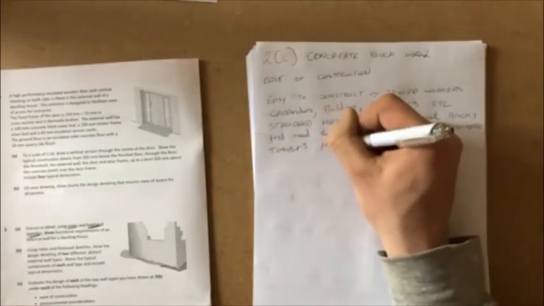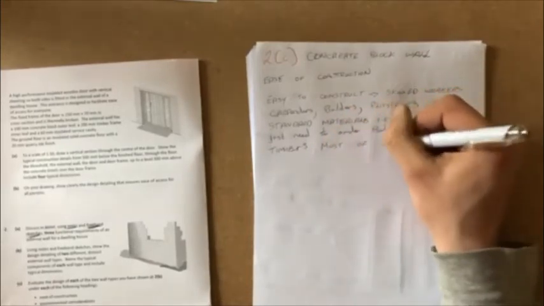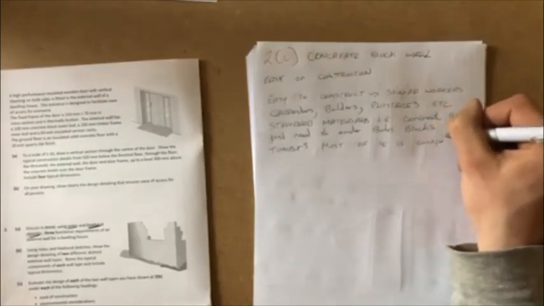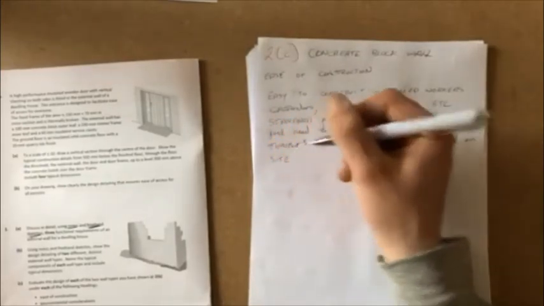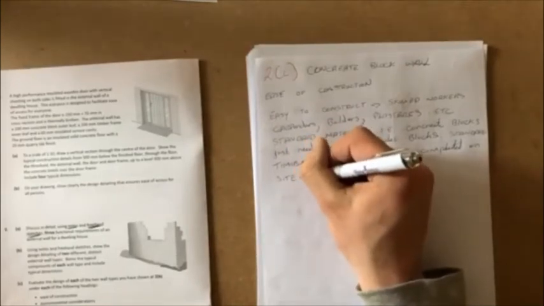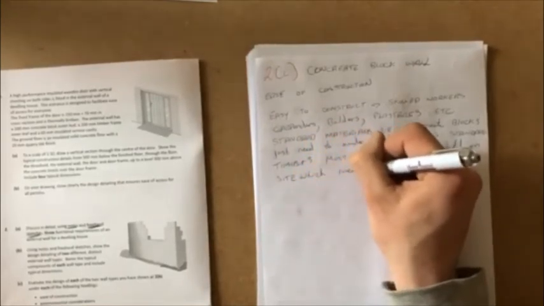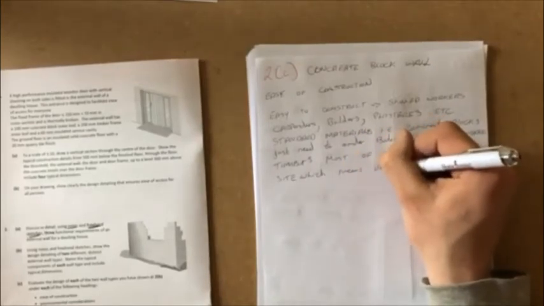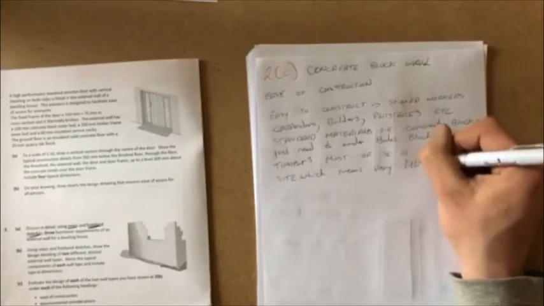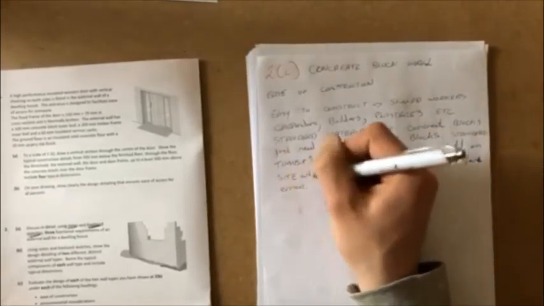And most of it's completed on site. And that's good because it means you're building as you go. Very little room for error.